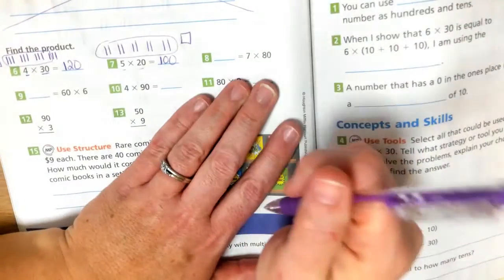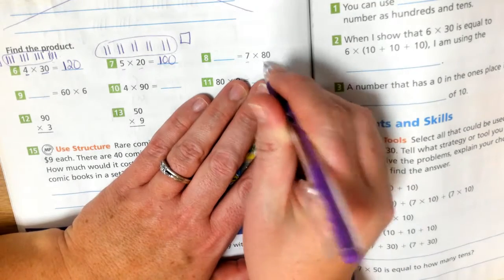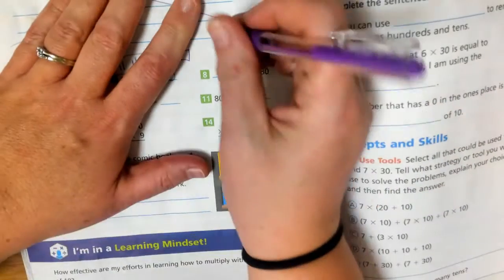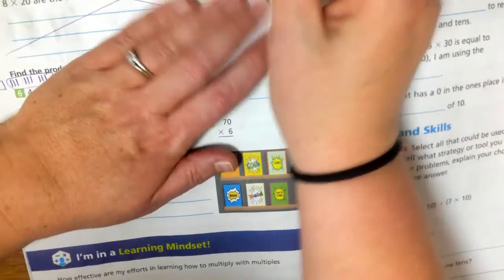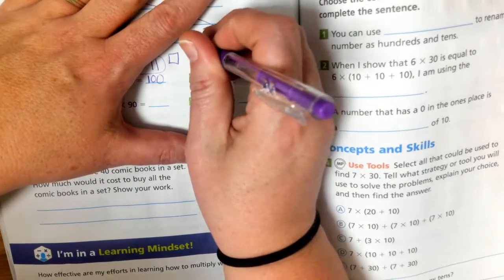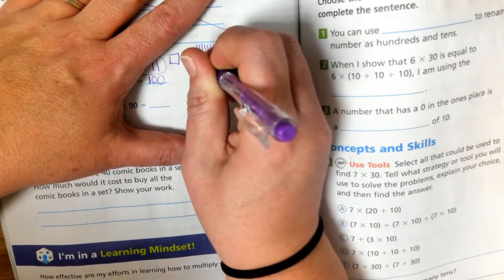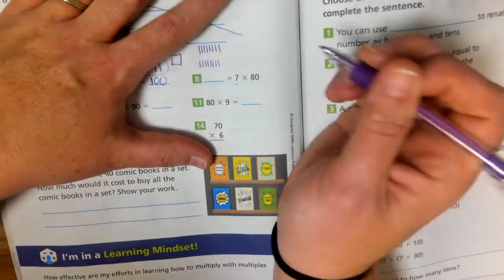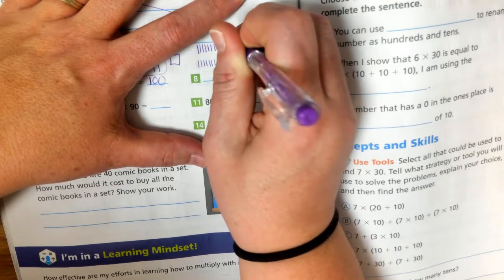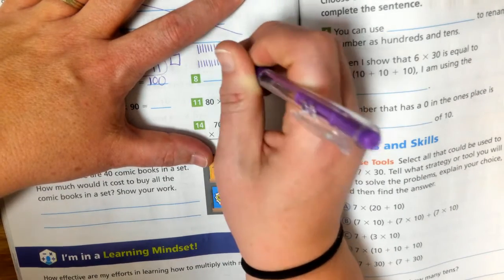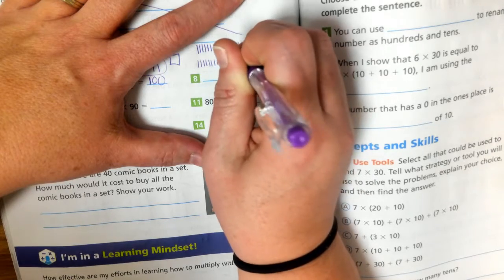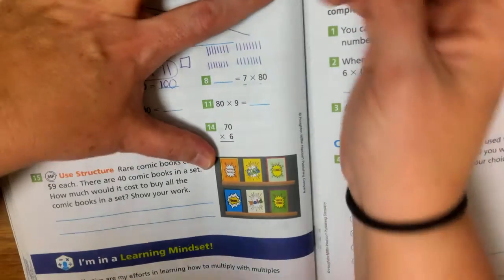Okay, 7 groups of 80. All right, here we go. I'm going to start, I think we'll be able to fit them in. 1, 2, 3, 4, 5, 6, 7, 8. There's 2. There's 4.